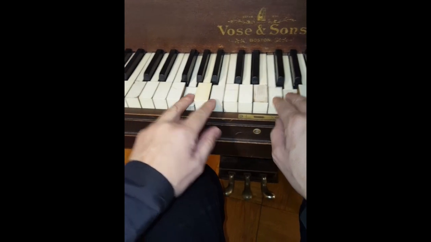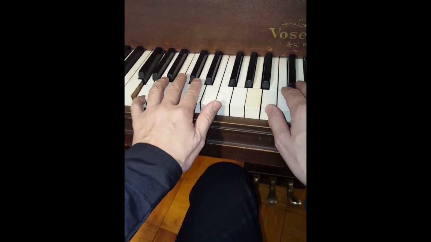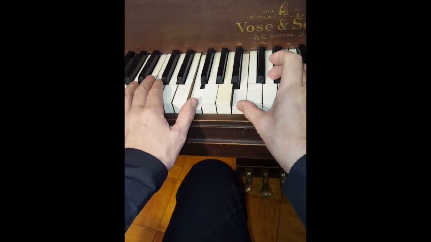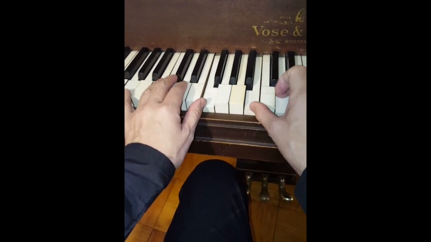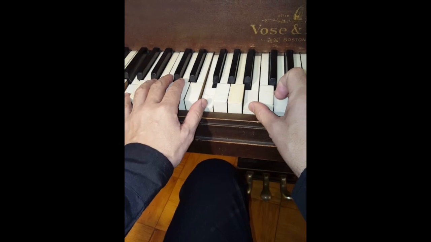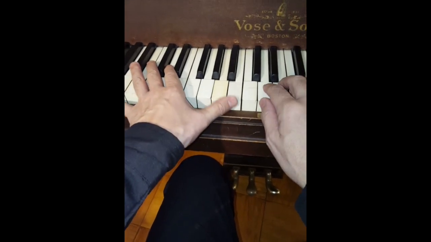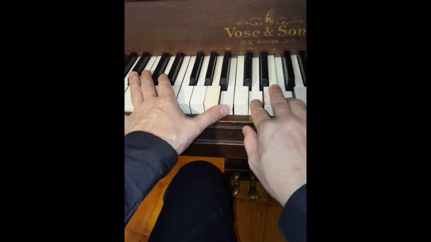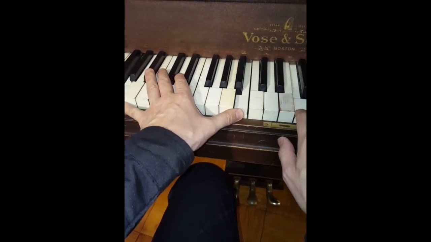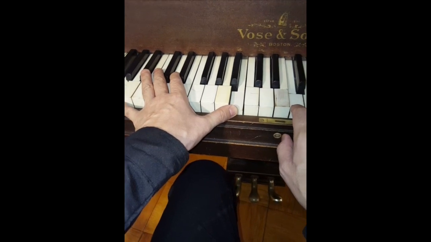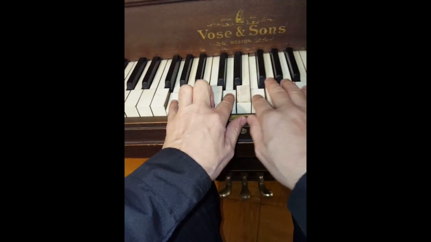This is generic, most used form of this chord. Other form.